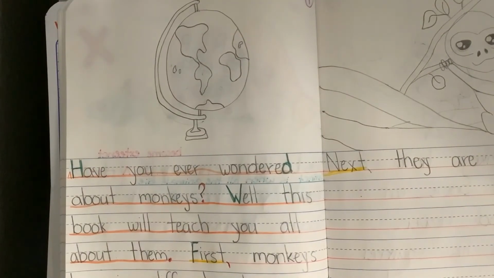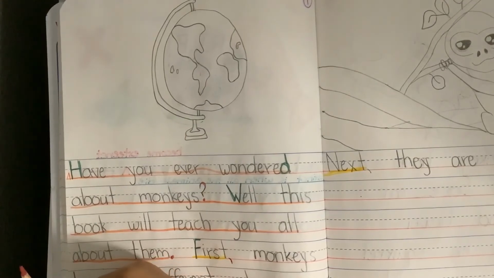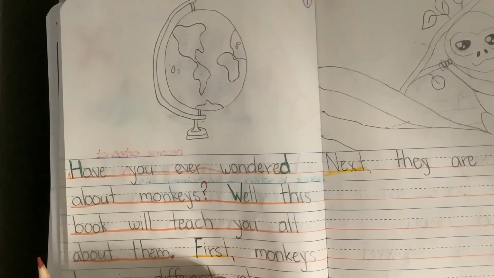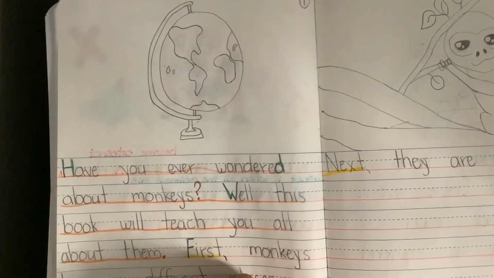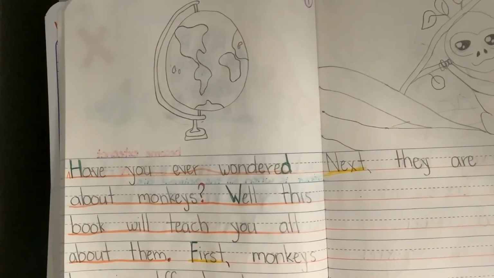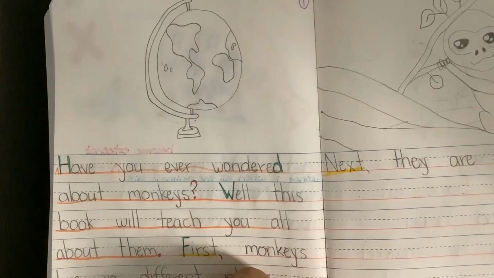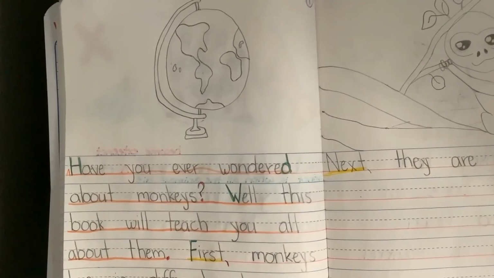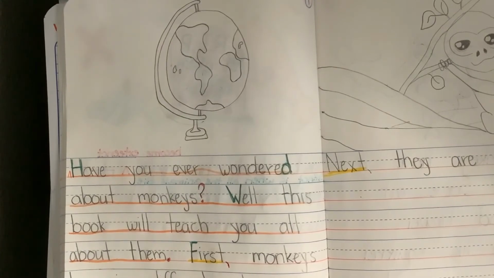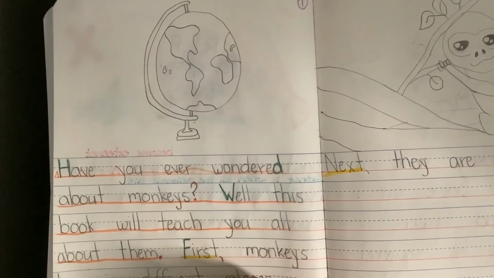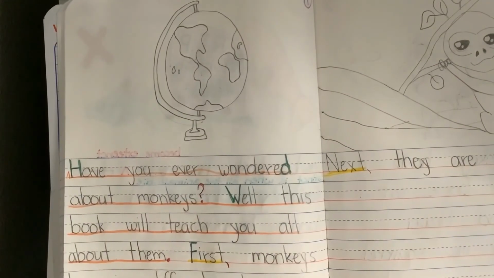You can find them and Costa Rica is a name of a place, so that needs to be capitalized. Comma, because this is a list. Ecuador. Ecuador is a place, it needs to be capitalized. Comma, and many more places. Exclamation point.